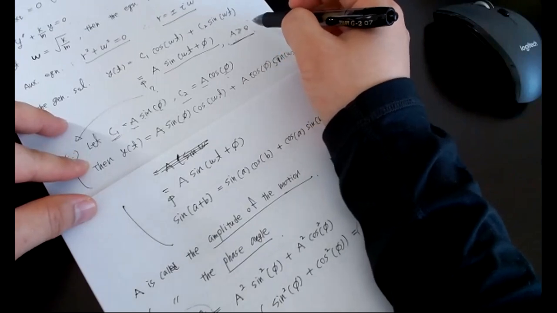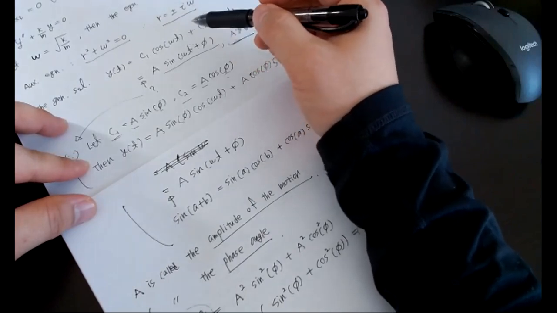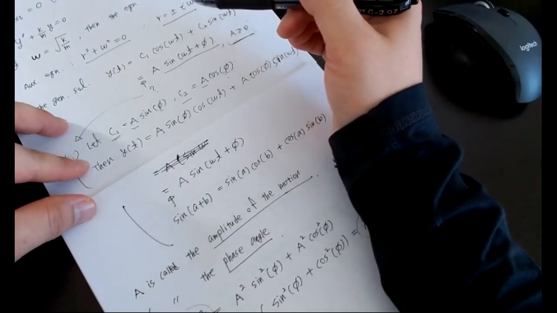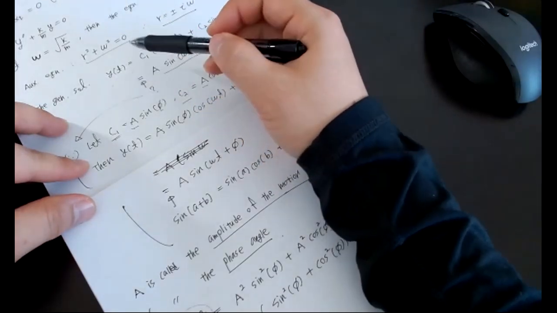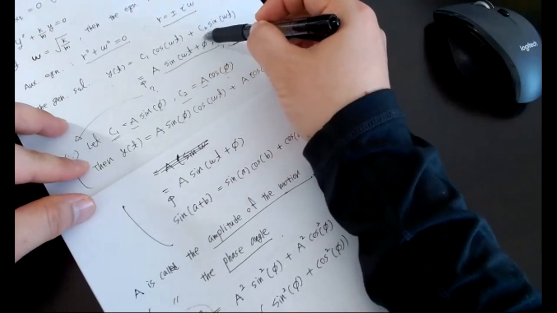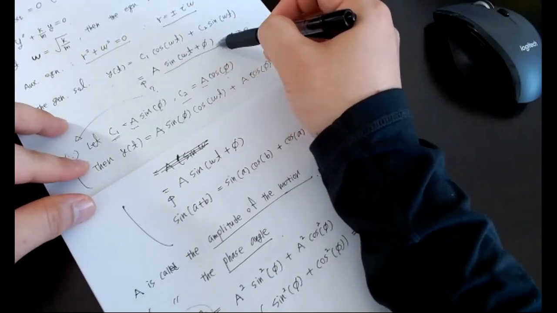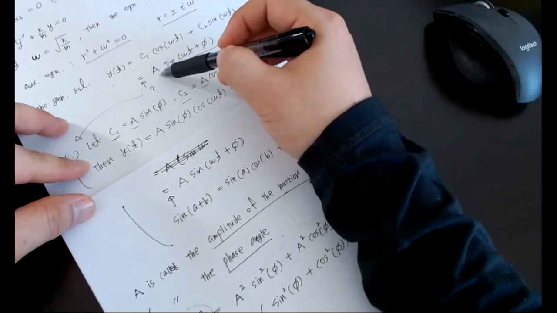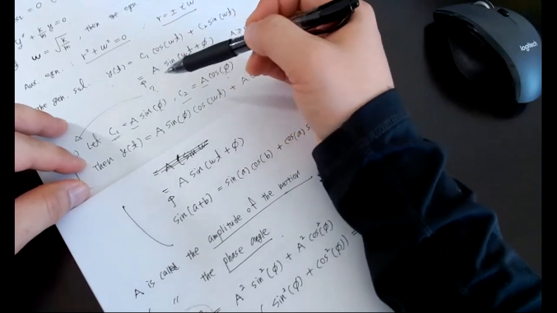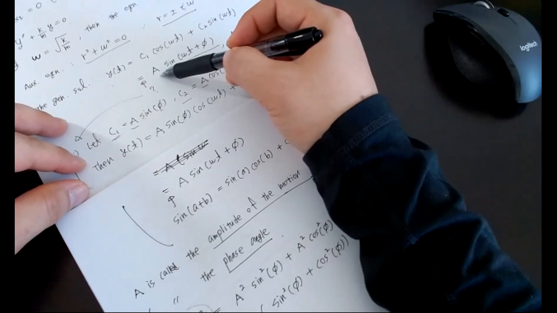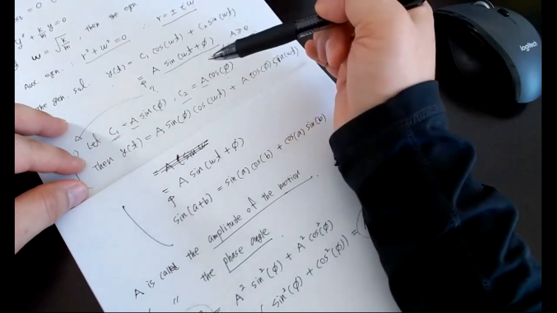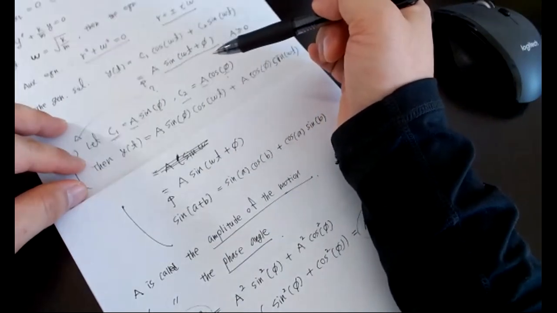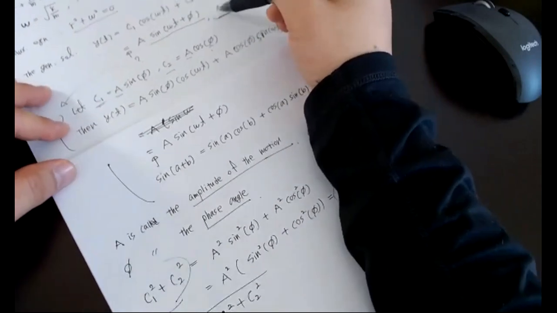Why do we assume that? Because we want the sign of y of t to be determined by the sine wave function. A only gives us the information about the amplitude of motion, and the wave function gives us the sign and frequency. So that's why we assume A is greater than or equal to 0.